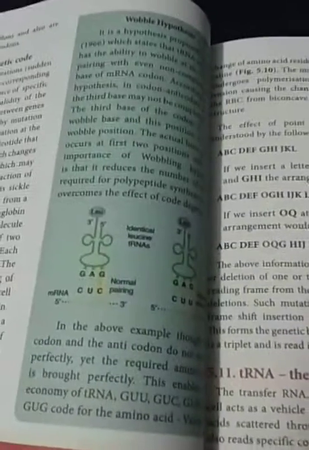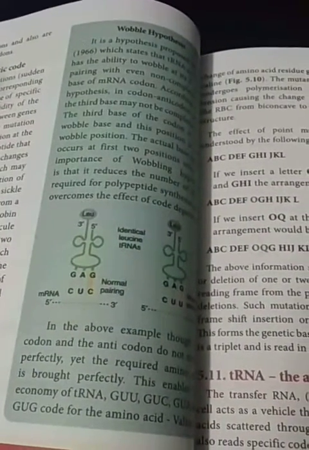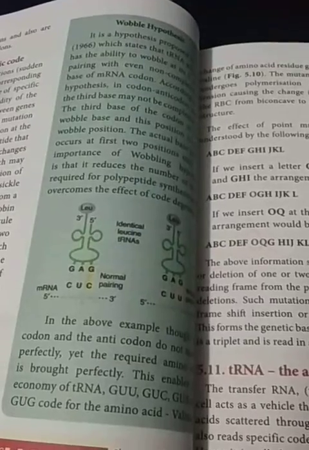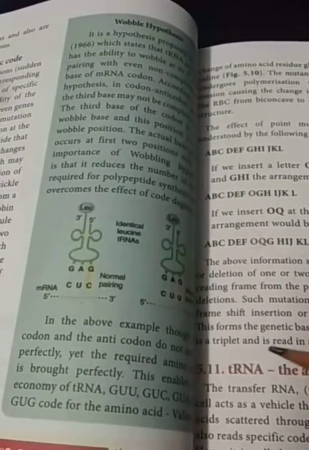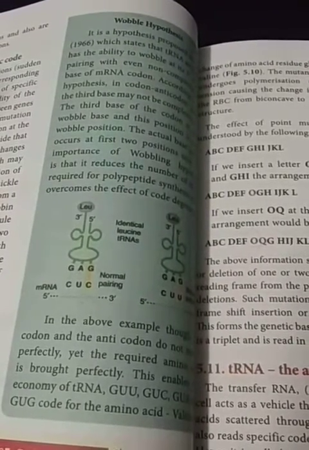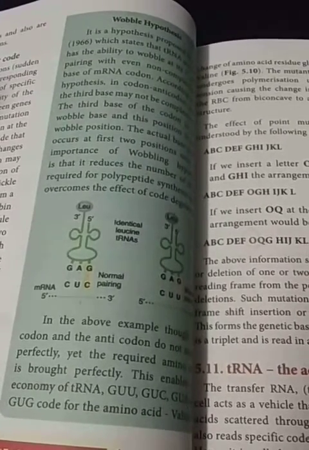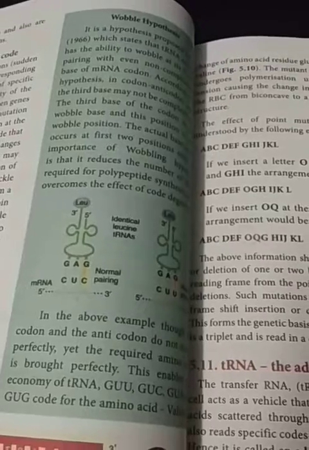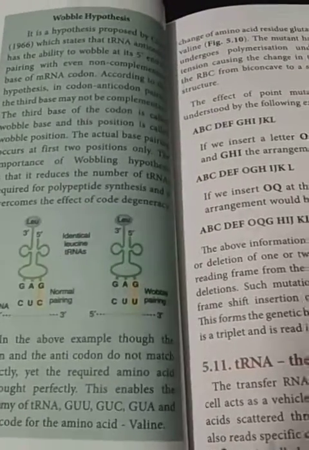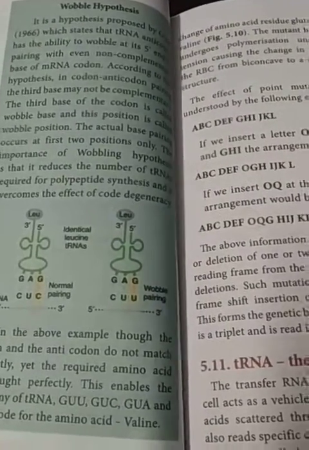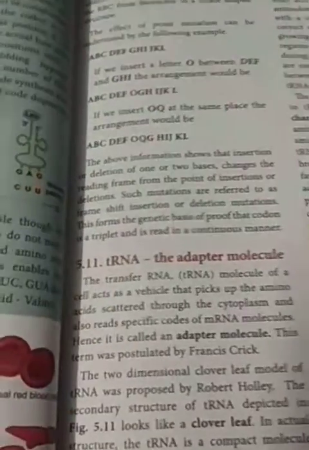Then we discussed the wobble hypothesis. In this hypothesis, for the triplets, the first and second positions are constant, and the third position is flexible and may change, in the codon and then in the anticodon. That is known as the wobble hypothesis. That also we discussed in the last class.